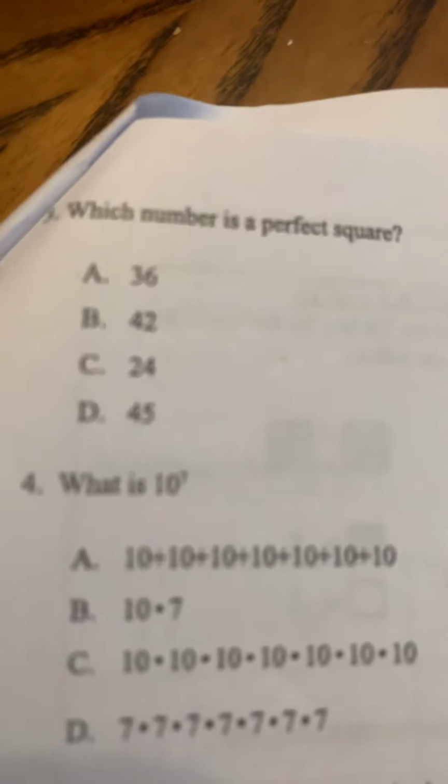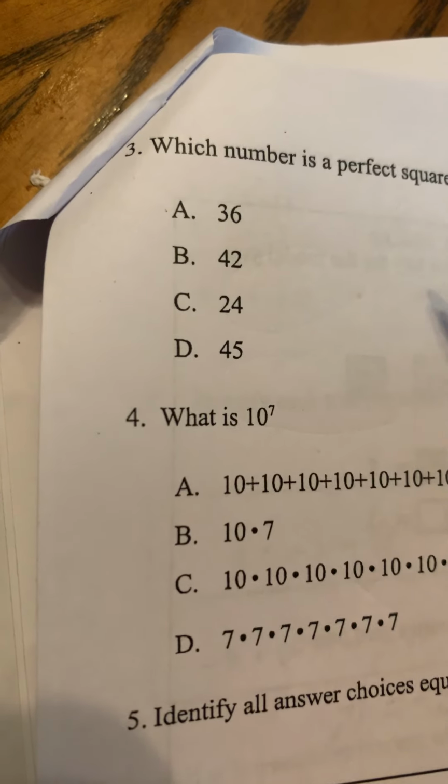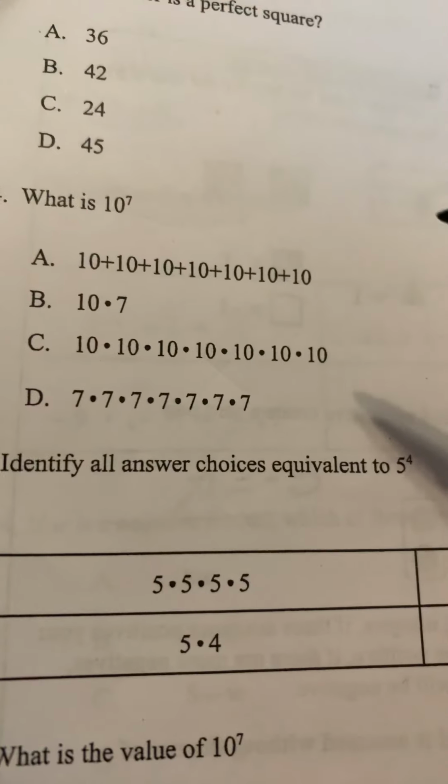All right. We're going to skip over number 3 for right now, because I'm going to come back to perfect squares here in a minute. Okay. All right.